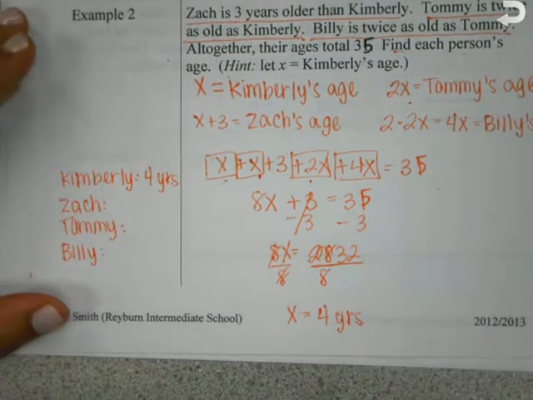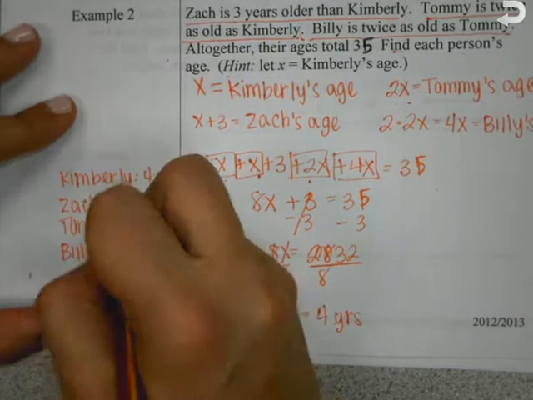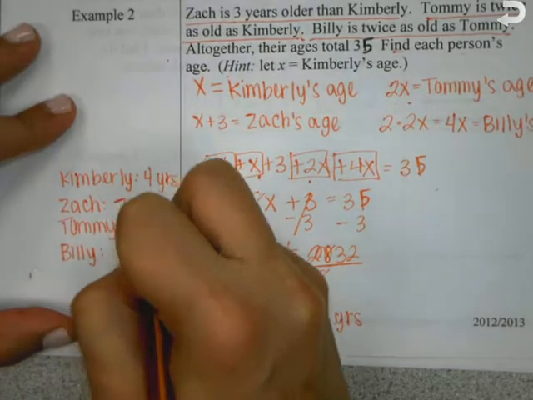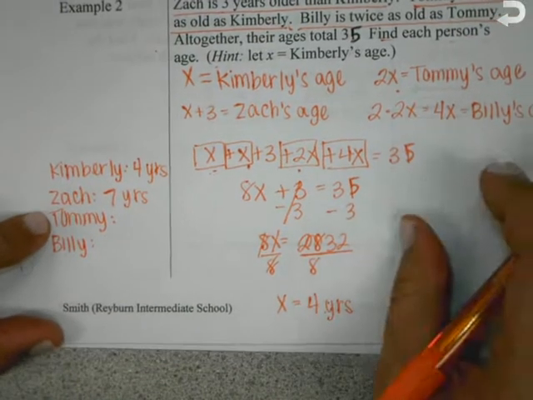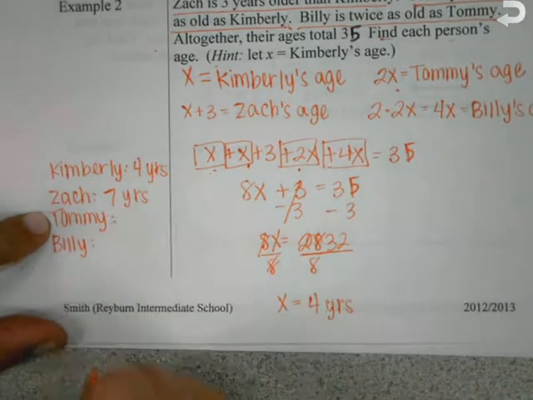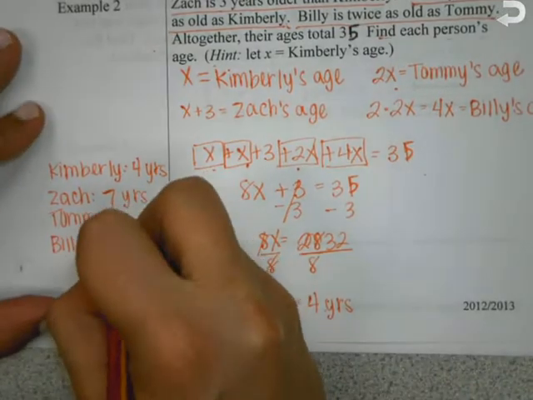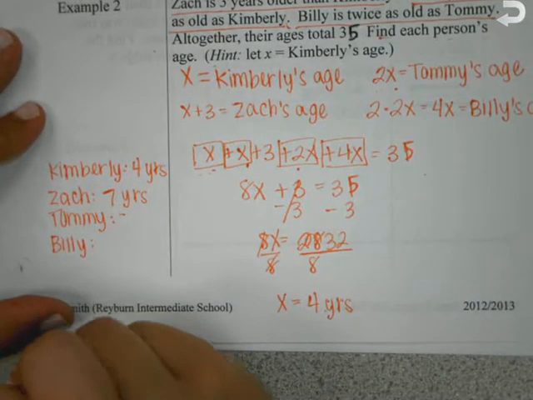Tommy's age is 2 times X. So how do I find Tommy's age? Times by 2. So he is 2 times 4? 8. And then Billy is 4 times 4. So Billy is 16 years old.